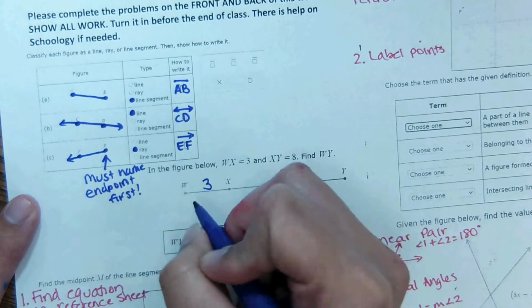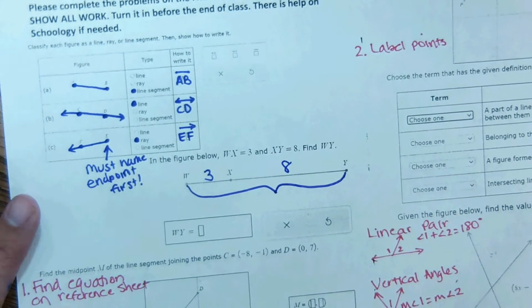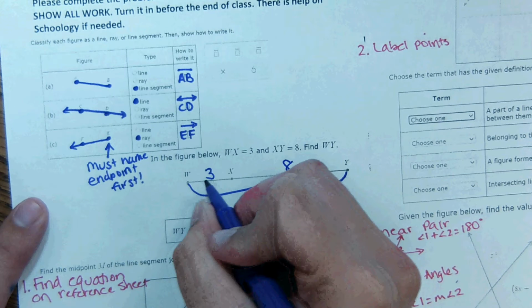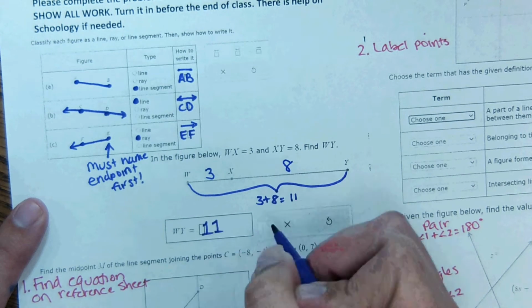Okay, and then for the next problem, in the figure below, WX is 3, so I'm going to just jot that down. Segment XY is 8. Find the length of WY, so it wants the length of this whole thing. We're going to use segment addition, so just 3 plus 8 equals 11, so that length is 11, and you would type that into the box.